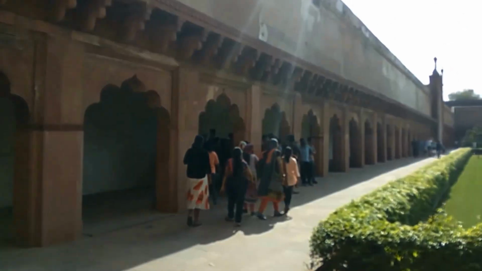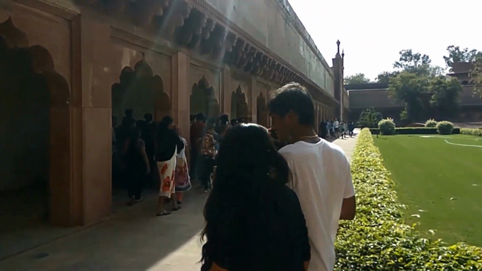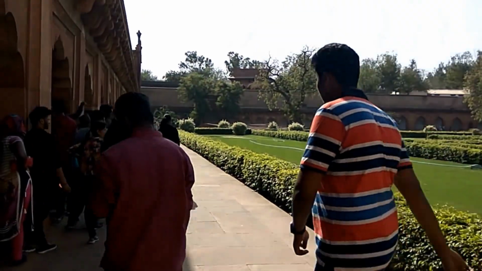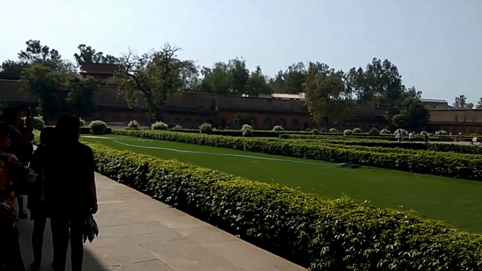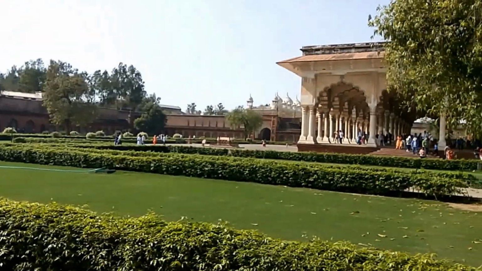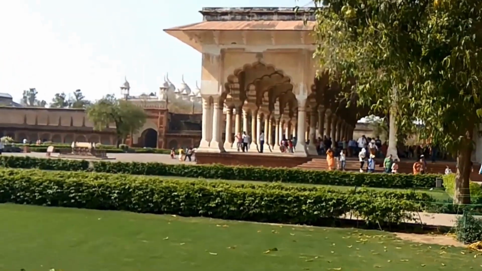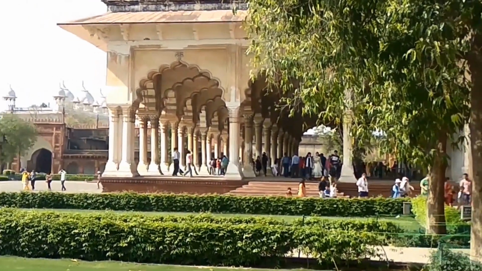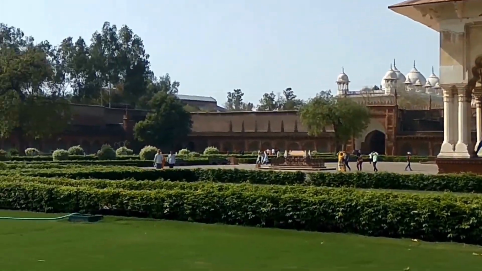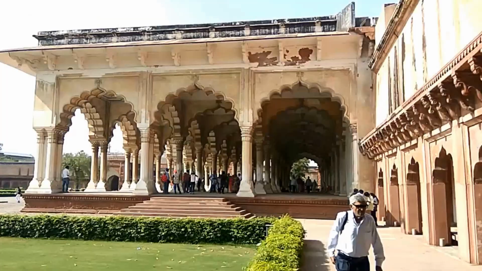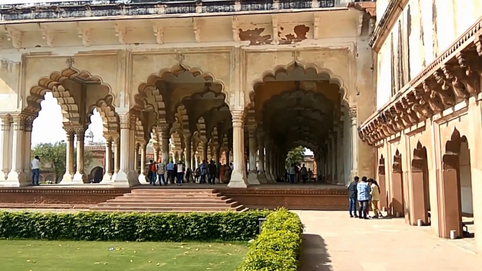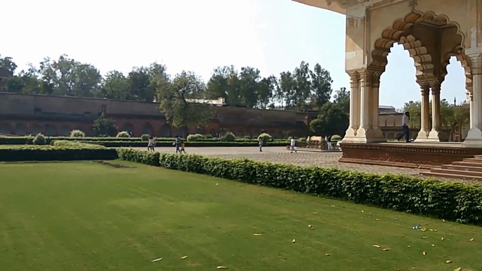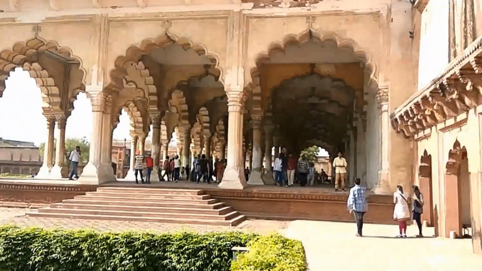So friends, here we are in another section of the fort. I think probably this is the last section of the fort. So let's check this out. I think that is the Diwane-Am, which is similar to the one found in the Red Fort. And you can see vast expanses of green lawns and gardens everywhere. So now let's check out the Diwane-Am and see what's there inside.